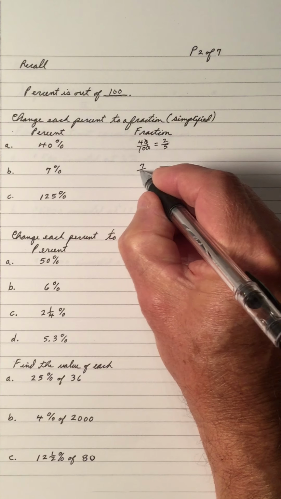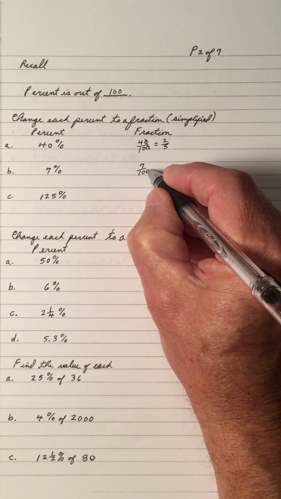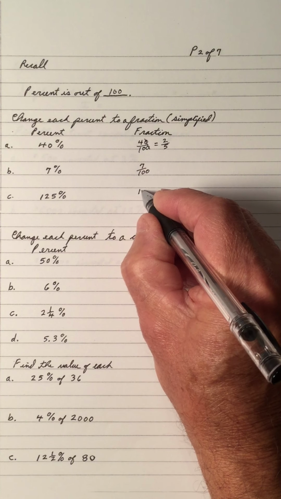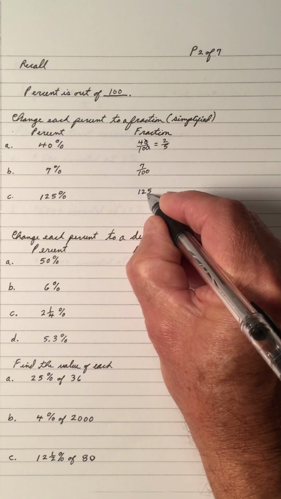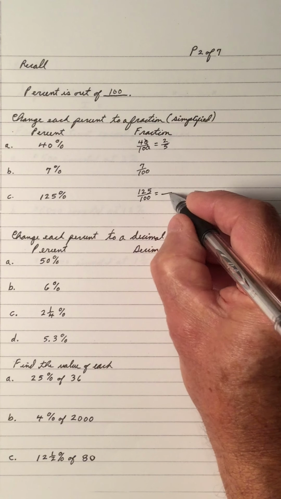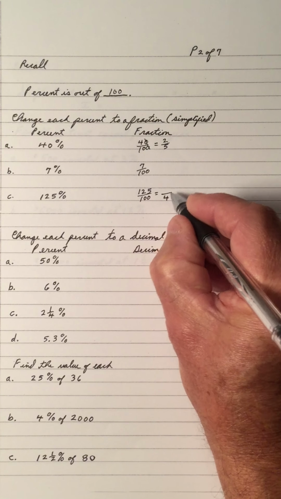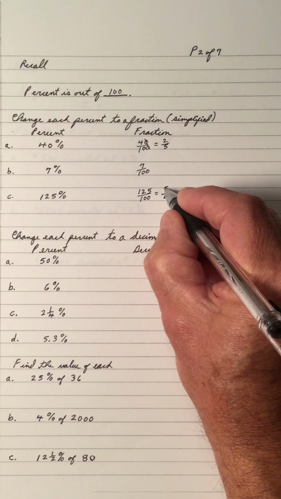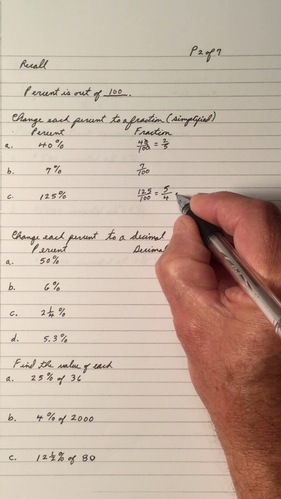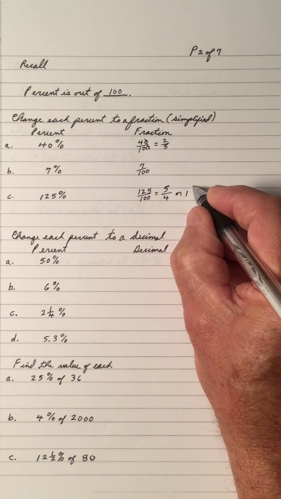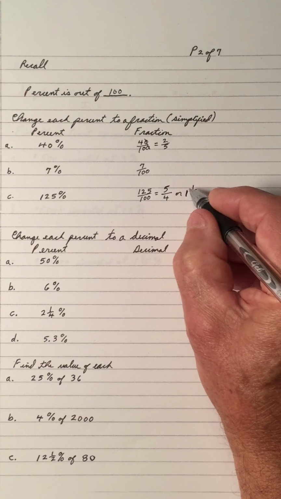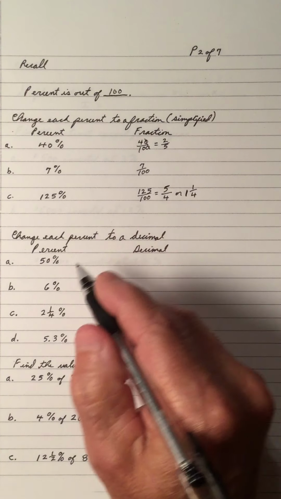7% is 7 out of 100. 7 is not a factor of 100, so it won't cancel. 125% is 125 over 100. It has a 5, but I can see a 25. 25 into 100 goes 4. 25 into 125 goes 5. So 5 over 4. Or you could also make it 4 into 5 goes once and 1 left over. So it's 1 1/4 as a mixed fraction or numeral.